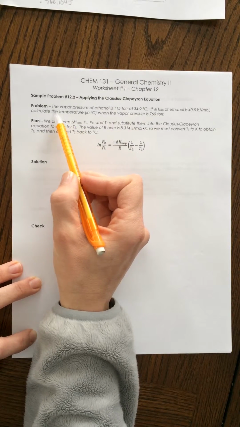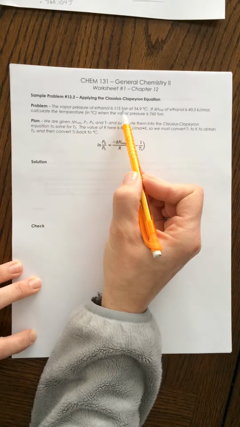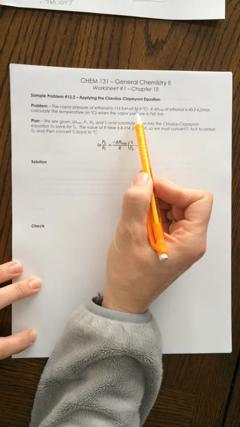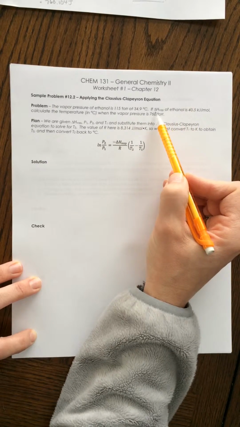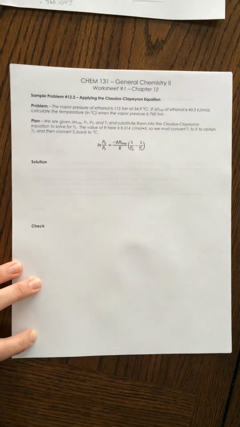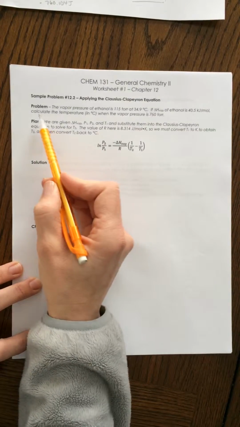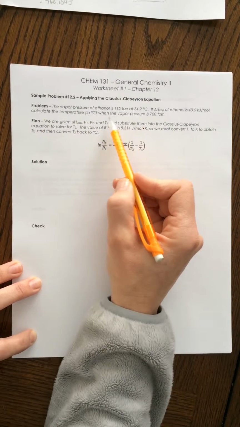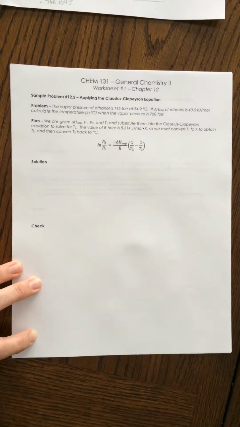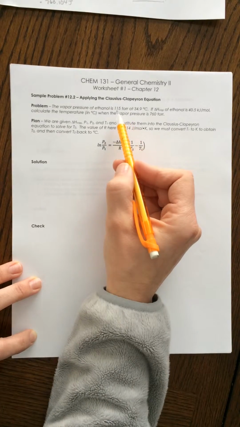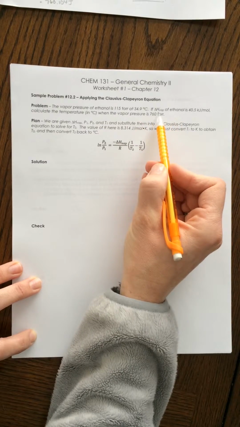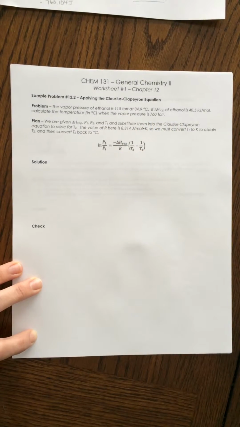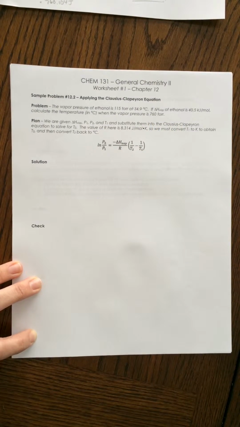This problem tells us the vapor pressure of ethanol is 115 torr at 34.9 degrees Celsius. They tell us the enthalpy of vaporization is 40.5 kilojoules per mole. And we'd like to calculate the temperature when the vapor pressure is 360 torr. So again, they give us 2 pressures, 1 temperature, and the enthalpy of vaporization. We're solving for another temperature.